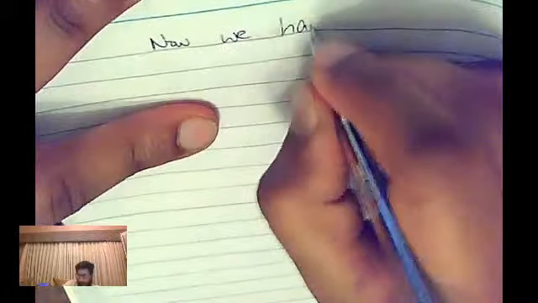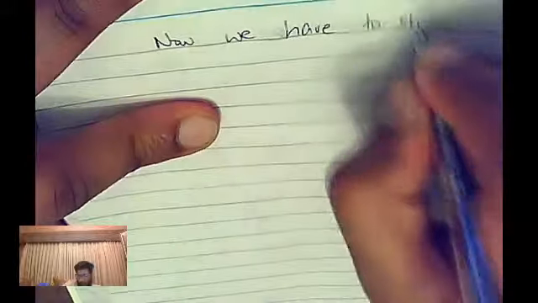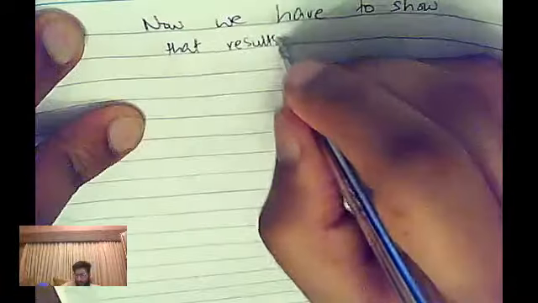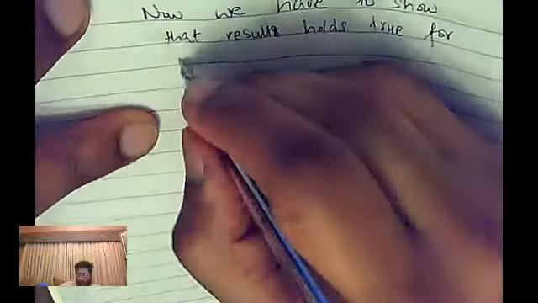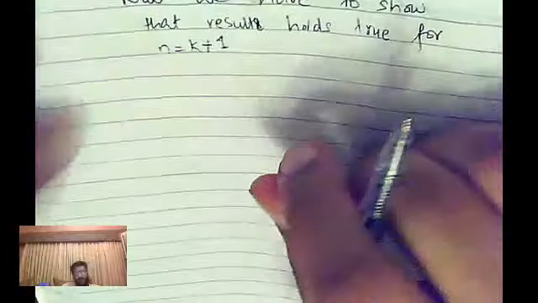Step 3: now we have to show that the result holds true for n equals k plus 1.